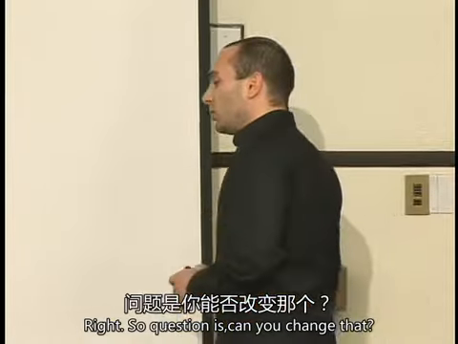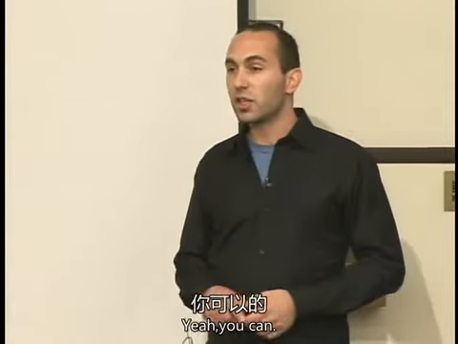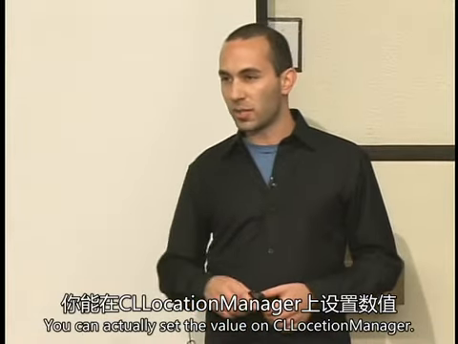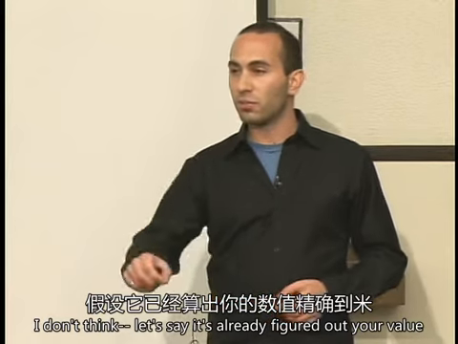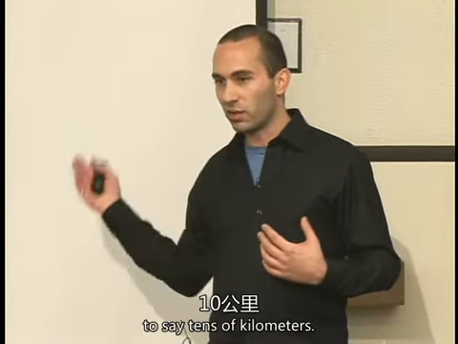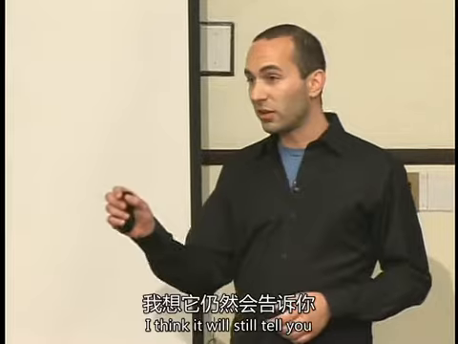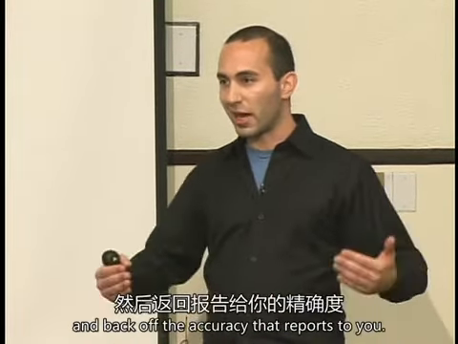Is there a way to dynamically change that? Like, looking at a map from a really far out view, you say I only care about kilometers, and then I only care about centimeters. Right, so the question is, can you change the accuracy? Yeah, you can. You can actually set the value on CLLocationManager. Let's say it's already figured out your value down to the meter, and you back it off to say tens of kilometers. I think it'll still tell you that your accuracy is down to the meter, and at some point it'll decide that that's invalid and back off the accuracy that it reports to you.